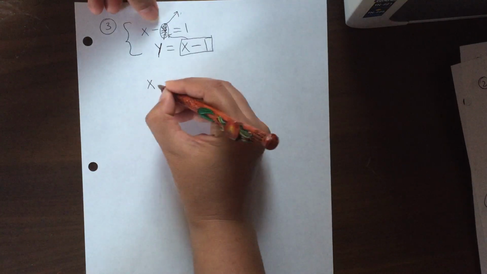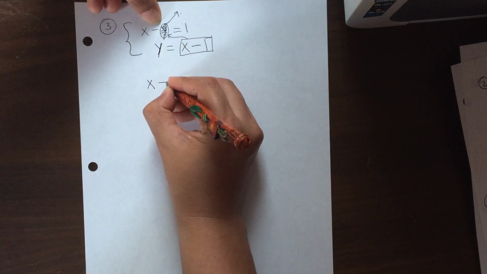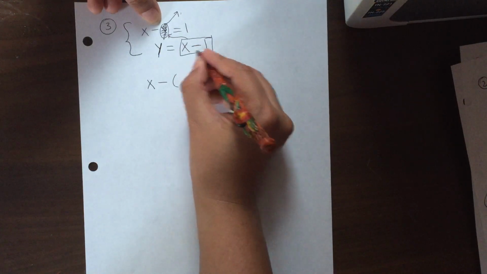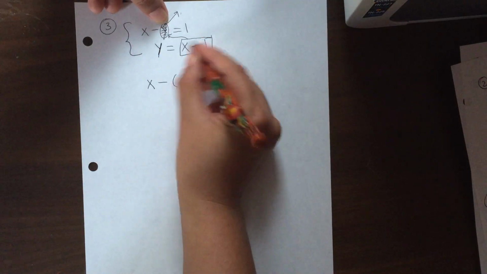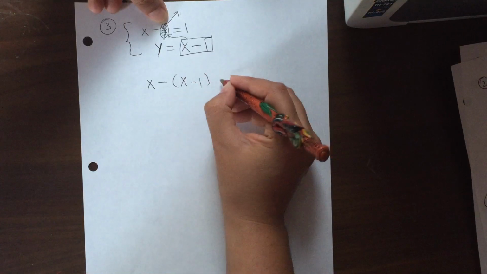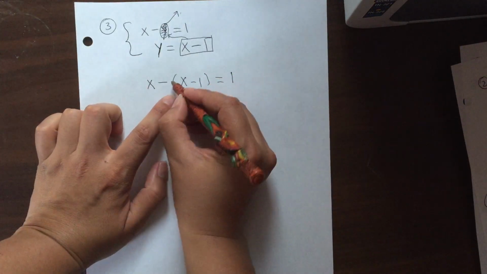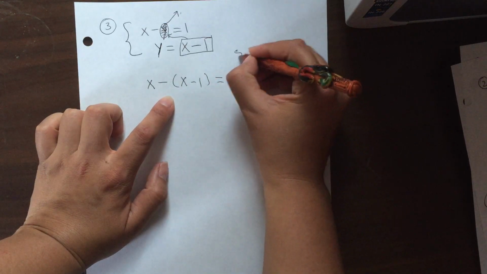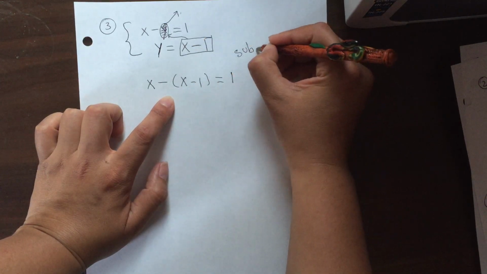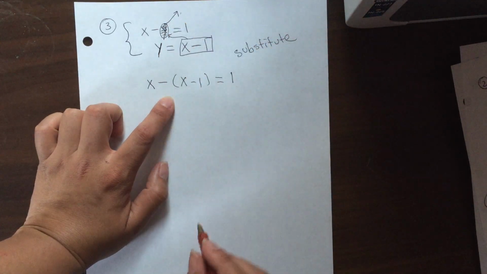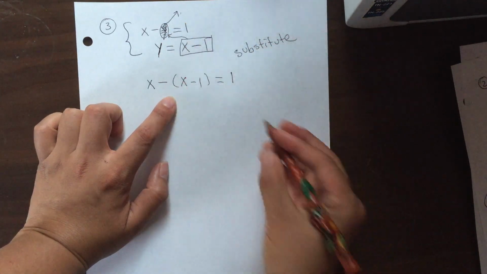So it's x minus, I'm going to put a parenthesis and put, instead of the y, its value, equals 1. Now this is a tricky part. Well, that was substitute, right? Substitute the value of y by its value.